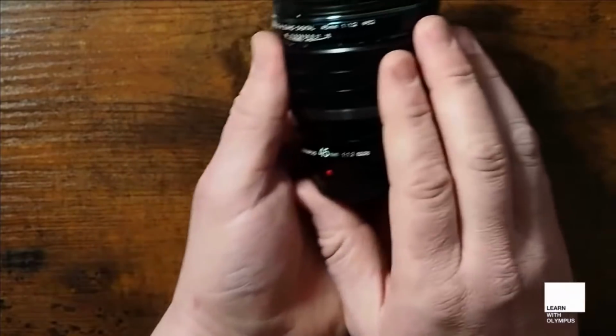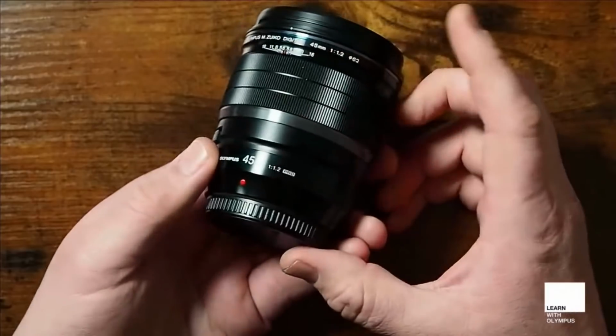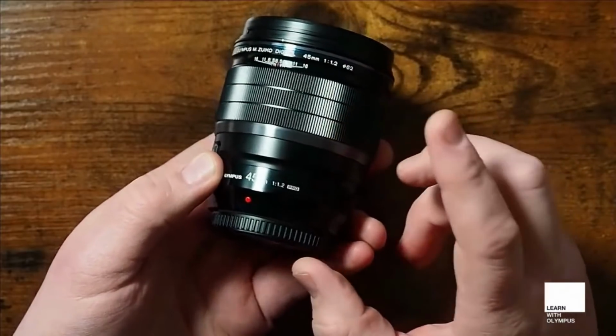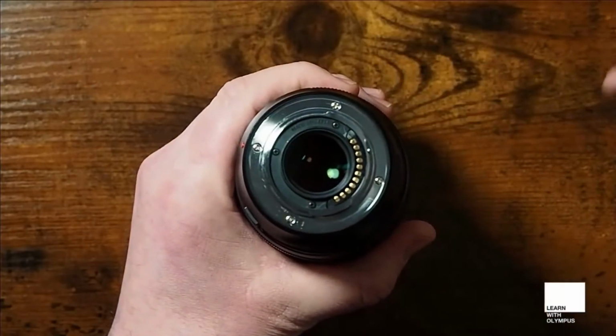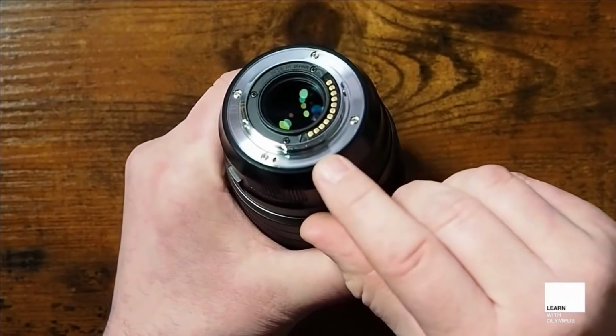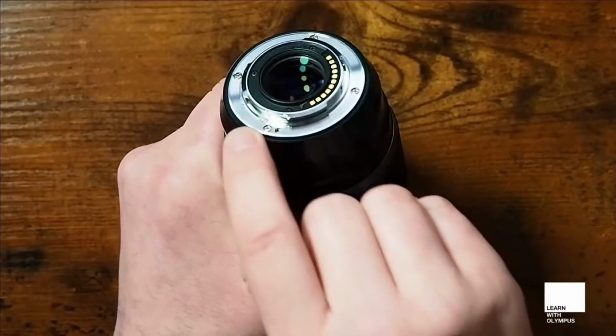This lens is weather sealed, okay? So you get the benefit of the weather sealing if you're going to combine this with one of the weather sealed cameras, which is an EM5 series or an EM1 series camera. And we know that because if we take the rear lens cap off there, we will be able to feel that there is a rubber seal, a gasket all the way around the edges of this.